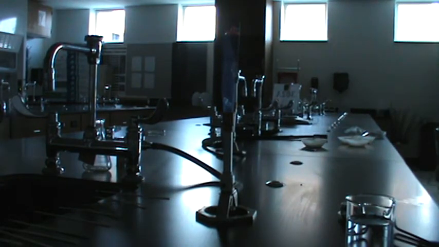Alright, so hopefully you can kind of see those sparks and everything. Let's try our next one, which is strontium chloride, or we're going to look at strontium. Let's see what color we get for this one.